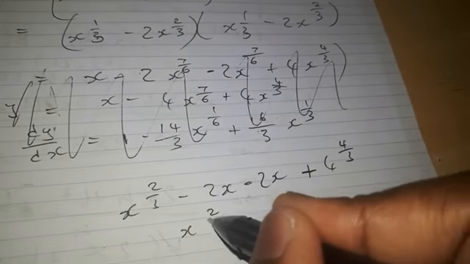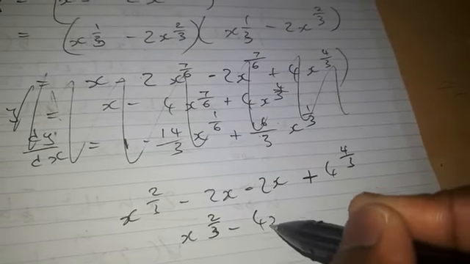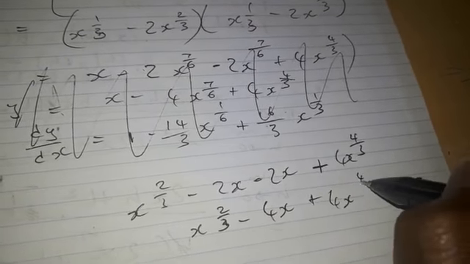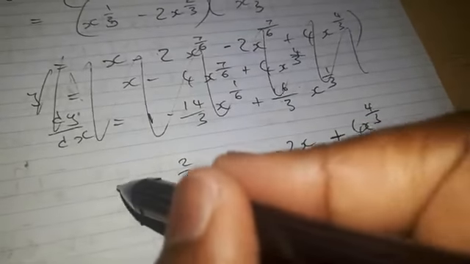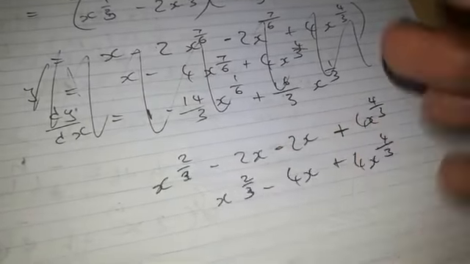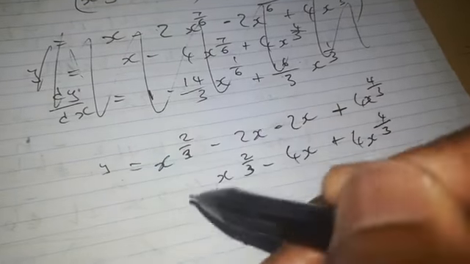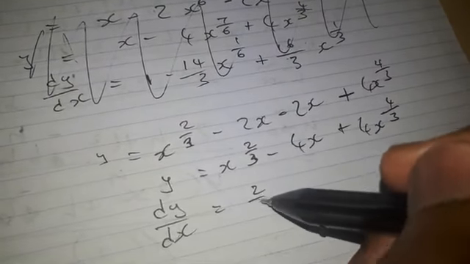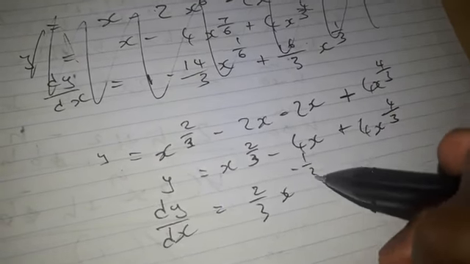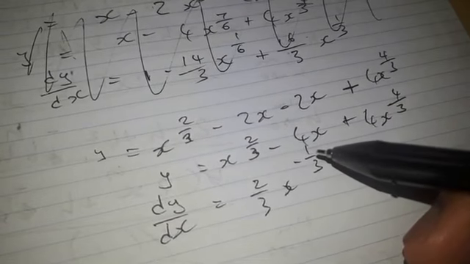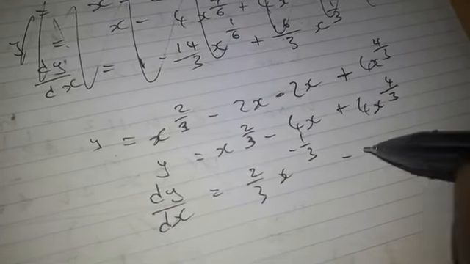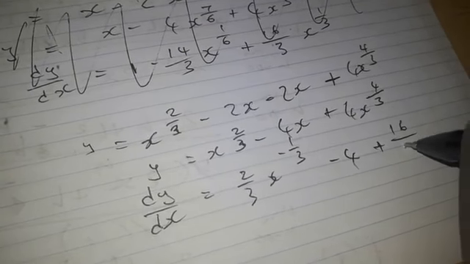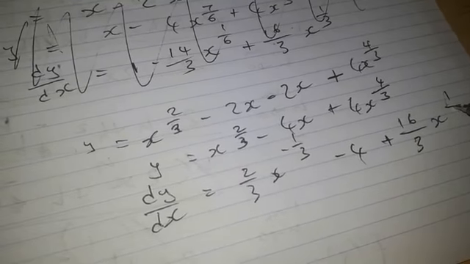Okay, this is going to be x to the power 2 over 3 with negative 4x here, plus 4x to the power 4 over 3 as well. And now we can differentiate it. So this is equal to y. dy over dx is technically going to be 2 over 3 x. Remove 1 from here, that's going to be a negative third, which is fine. And then here, that's going to be negative 4. If you differentiate, this is still going to be 16 over 3 x to the power of 1 over 3.